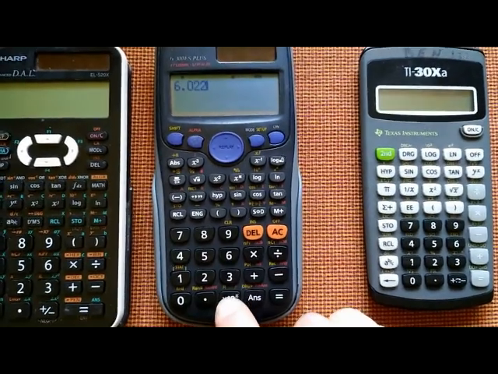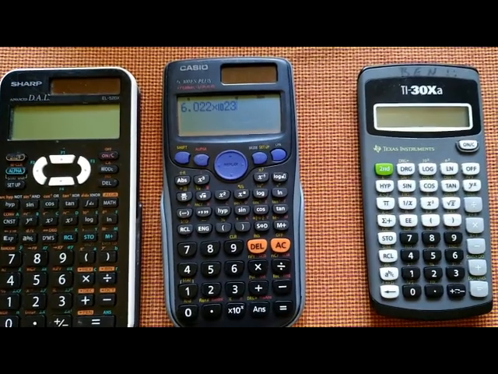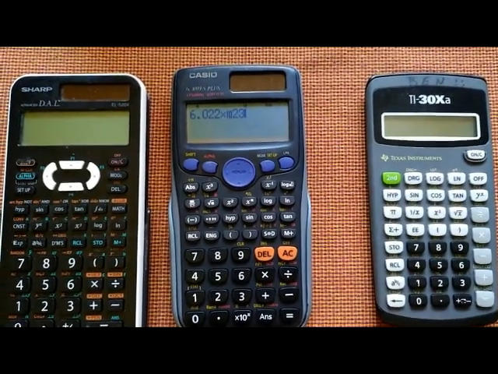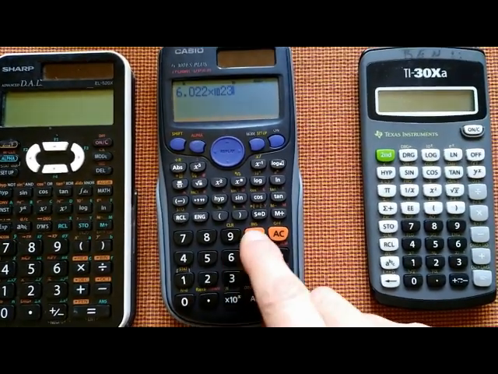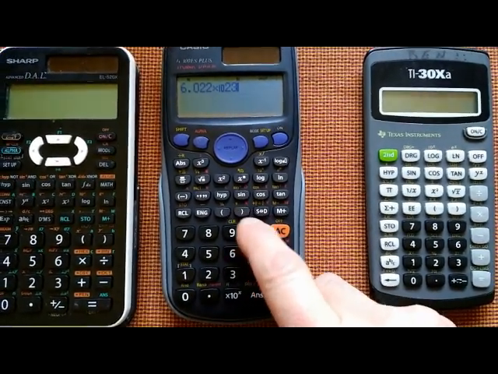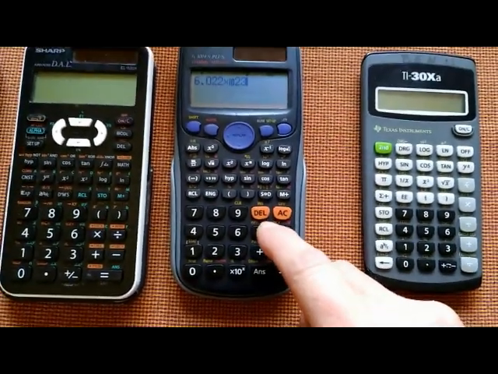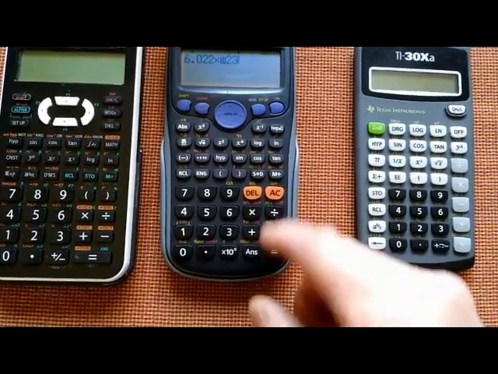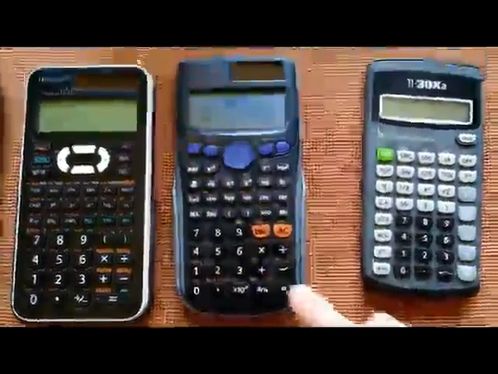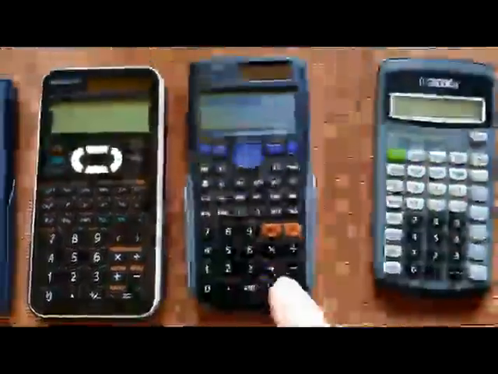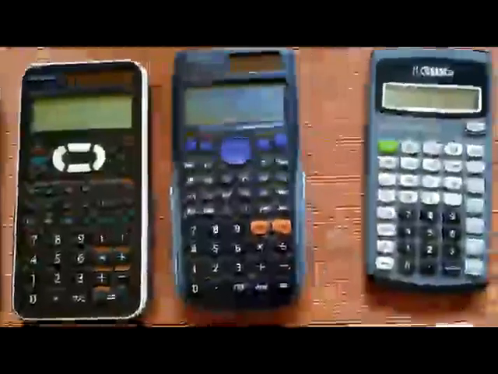6.022 times 10 to the 23. So that's how that number gets punched in there. A lot of people will try to go times 10 and then use the exponent button, which on this particular calculator is up here with shift log. And that in some cases will actually factor in an extra times 10 to that. And so you don't want to do that.